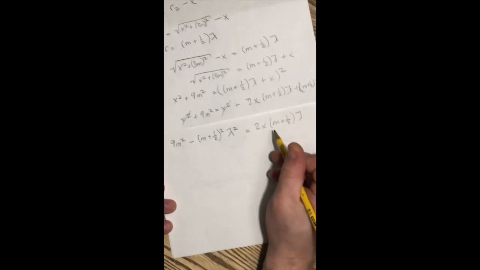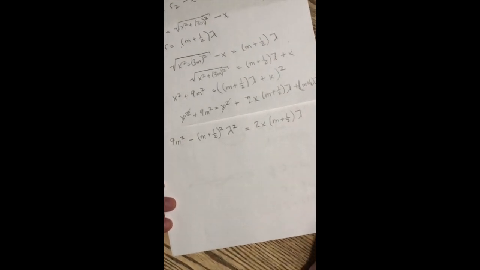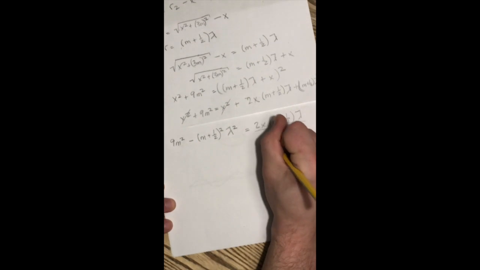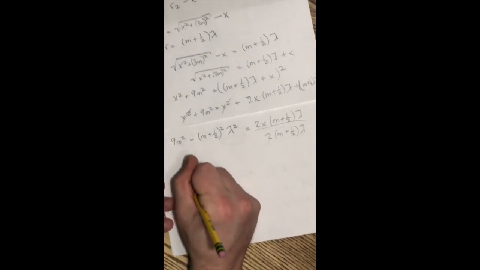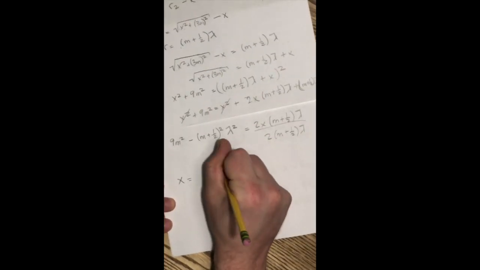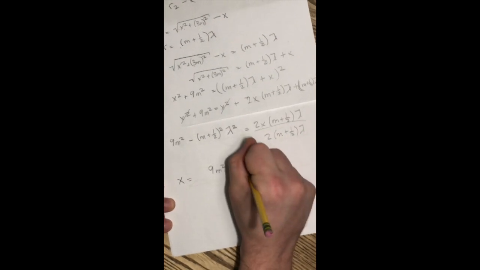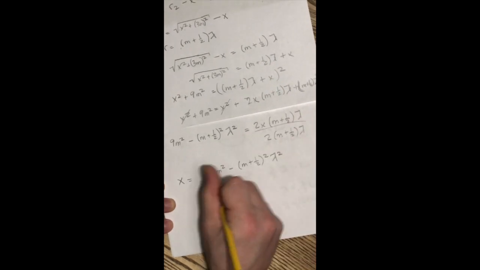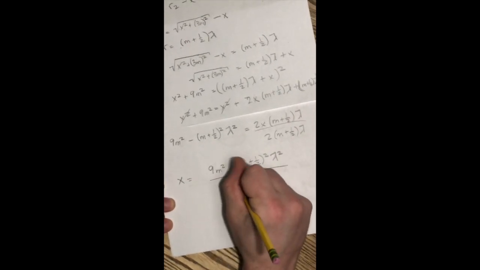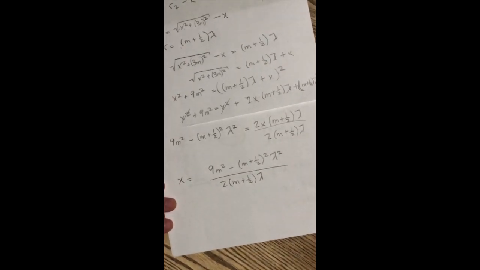All right, we're looking for x by itself because that's the distance that we want, so we're going to go ahead and divide both sides by 2 times (m plus 1/2) times lambda. So then we end up with x is equal to 9m squared minus (m plus 1/2) squared times lambda squared, divided by 2 times (m plus 1/2) times lambda. Well, that wasn't fun, but I think we did it correctly without mistake, so that's good. And now we just need to evaluate this for different values of m.